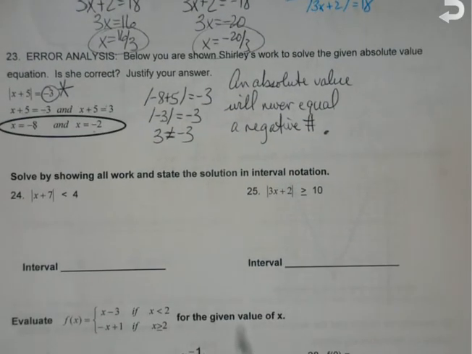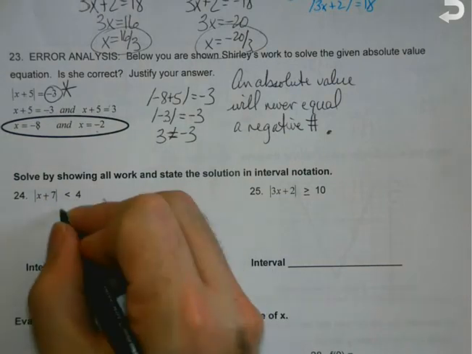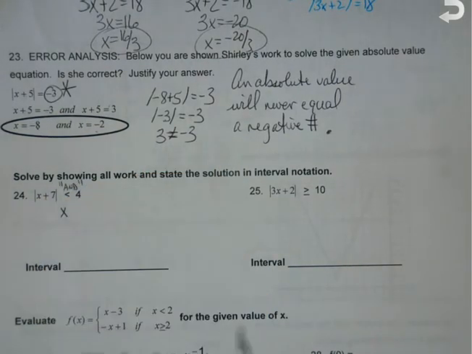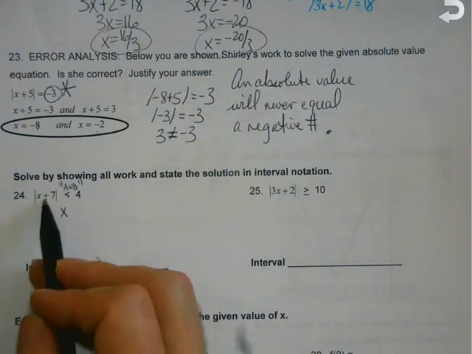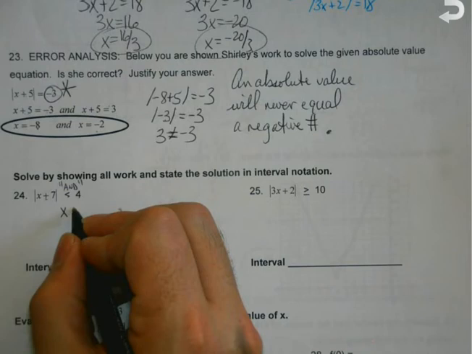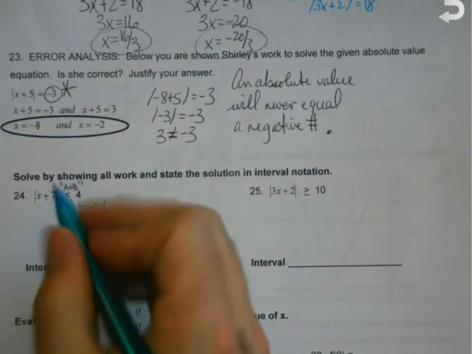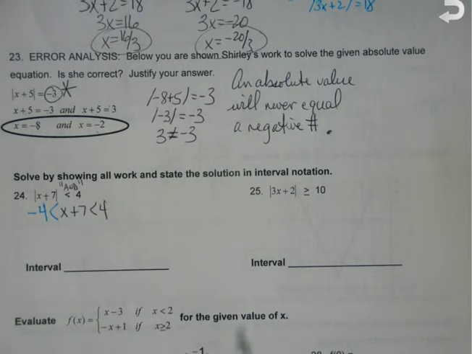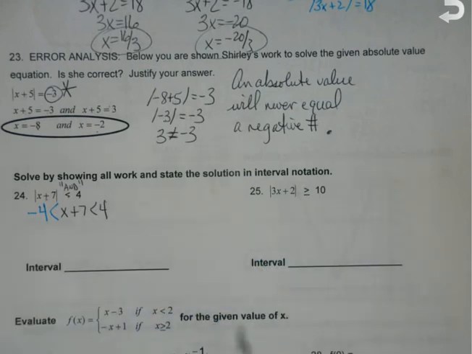Solve by showing work and write the solution in interval notation. It's isolated, that's good. This is an and statement. Now, how do I know that? The arrow's pointing at the absolute value. My absolute value is less than. So when that happens, I like to write it this way and then draw another arrow going the same way, but switch the sign of the solution. And the reason is, ands usually come together with their graph.